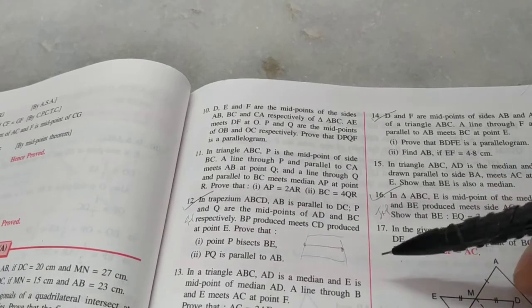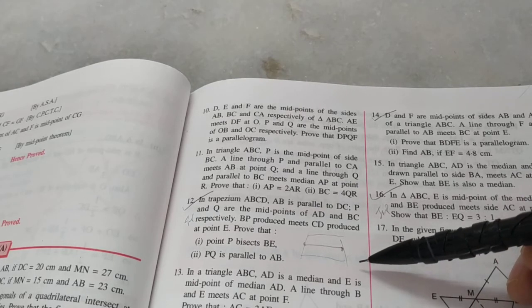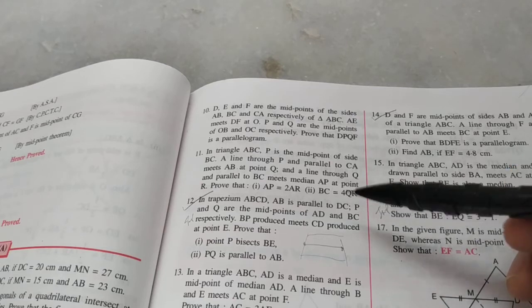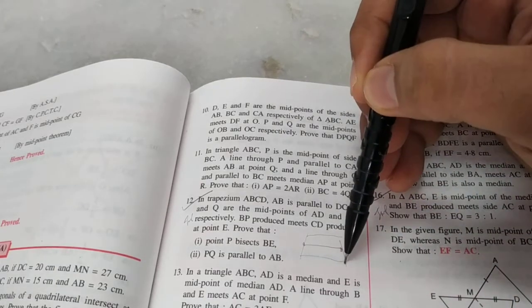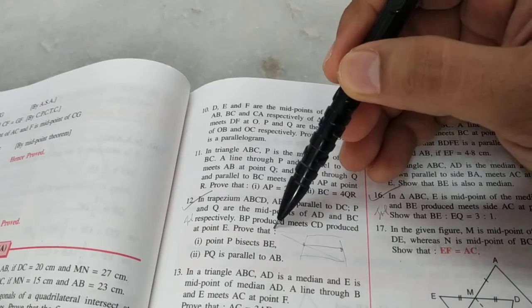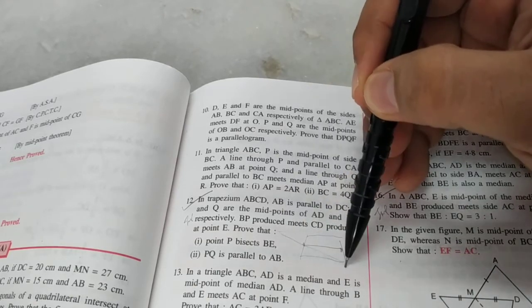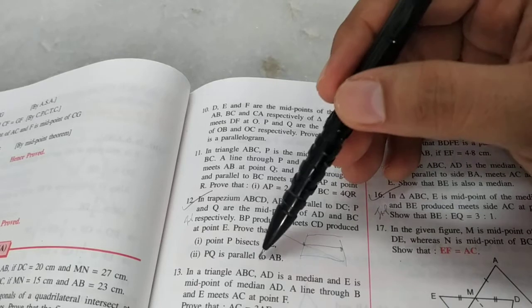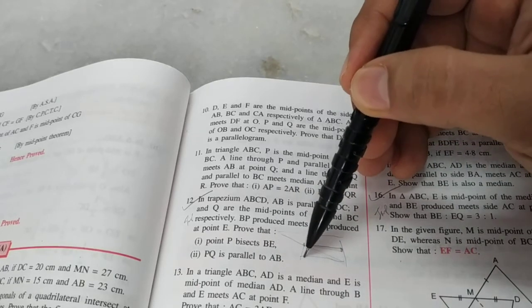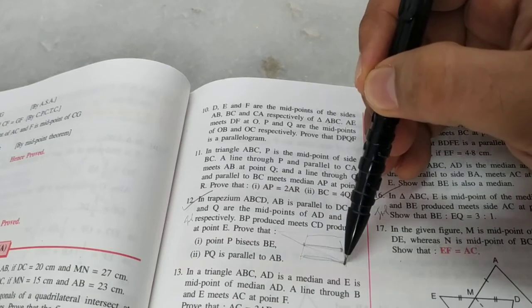Join them. Prove that if I extend this here, this is the midpoint of this line. And more interestingly, Roman number 2: prove that this line is parallel to AB. We have to prove them parallel.